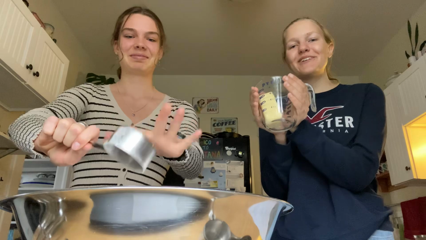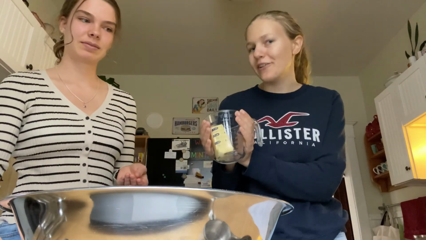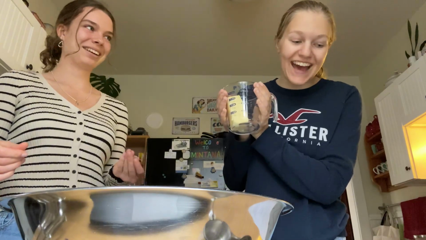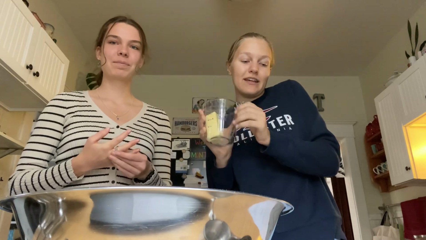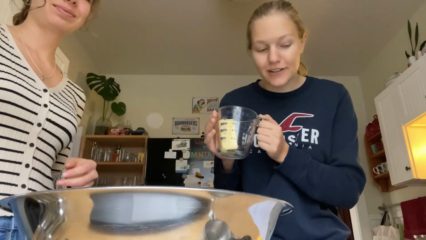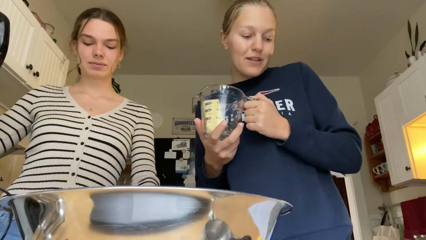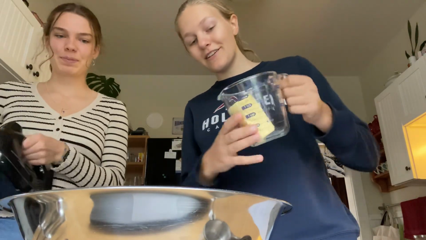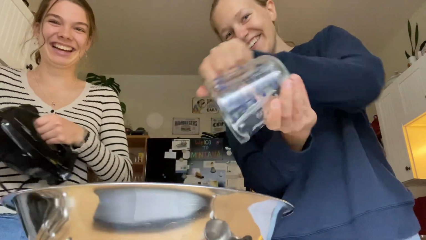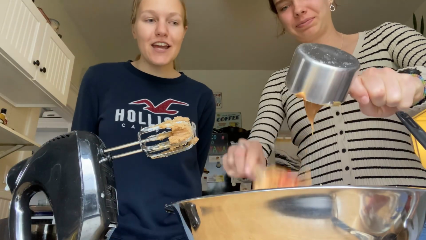We are also putting in butter, which is C4H8O2, also called butyric acid. Its melting point is crucial for its spreadability, which is a physical property, and its fatty acid content causes it to be a solid at room temperature, which makes it a key component for texture and stability in the baked goods. So we just mixed that, and that was a physical change.